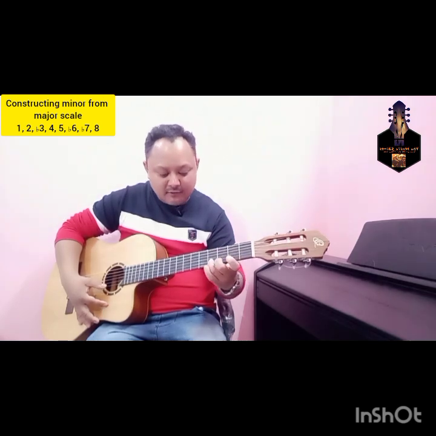Now we can also derive the minor scale from the major scale. For that we need to flatten the third, sixth and the seventh note of the major scale. Suppose you have to derive C minor from C major. I told you one formula is to use this one, root, whole, half, whole, half, whole. Right. There's one more theoretical pattern you can use to derive it from the major scale.